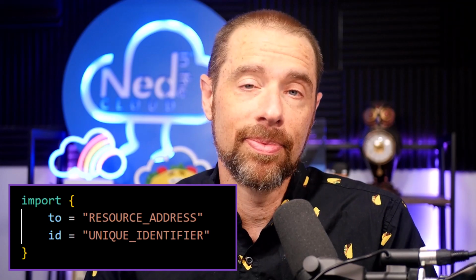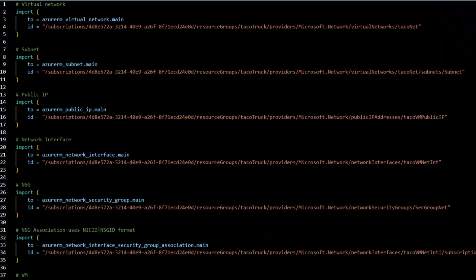And that's it. Once you've added your import blocks to the configuration, you run a Terraform plan to see what changes will be made. If you're happy with the plan, you run a Terraform apply to bring the resources under management. Once you're done, you can remove the import blocks from your configuration. You can add as many import blocks to your config as you want, so you're not limited to one import block and process at a time.